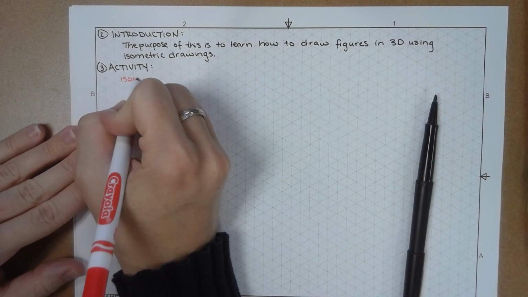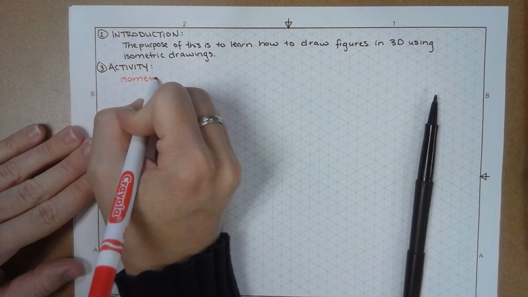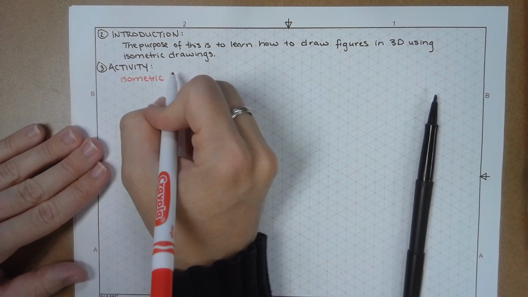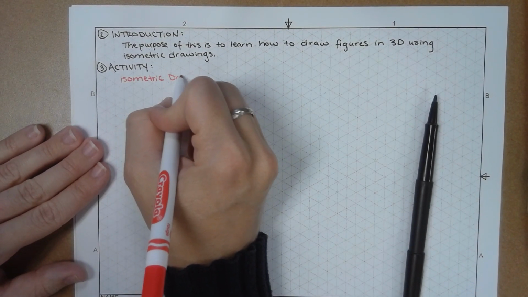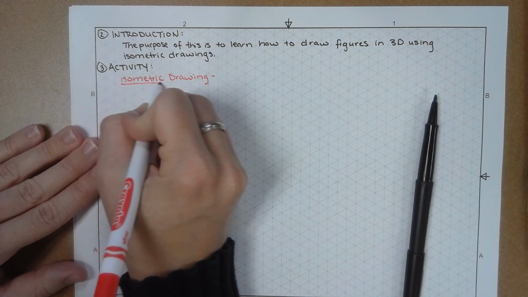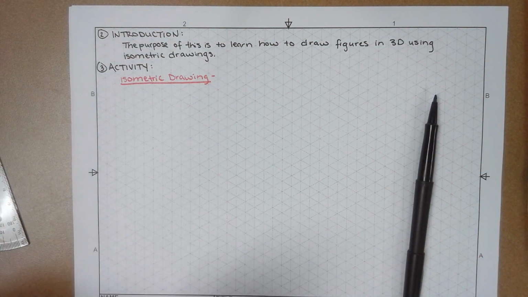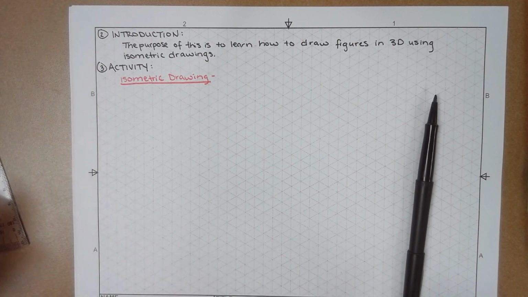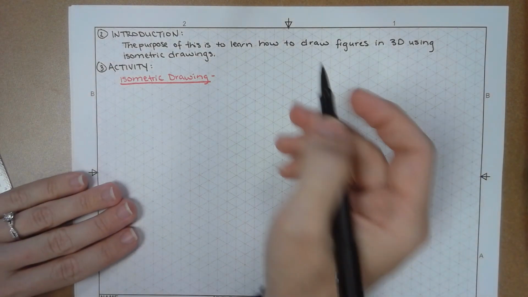You can do it however you would like. It is your notes. Please make sense of them however you need to. All right, isometric drawing. I also like to underline my definitions, vocabulary words, so that they are easy to find for me.